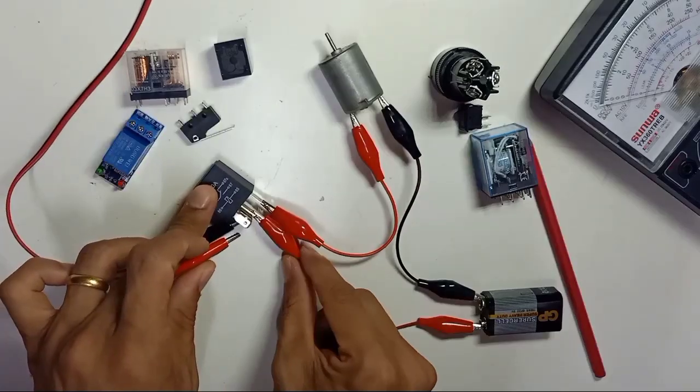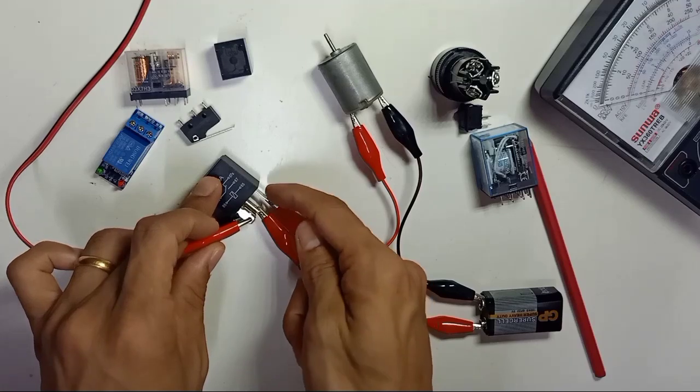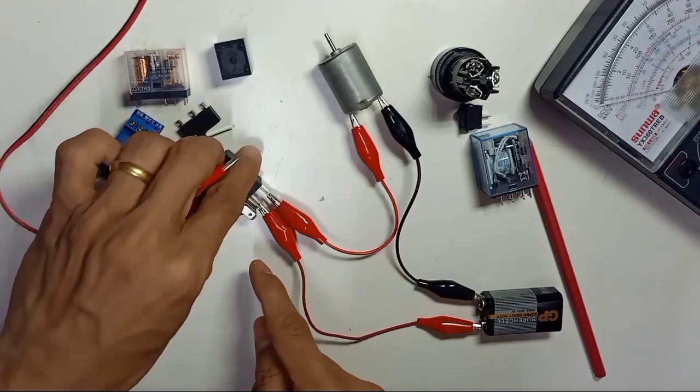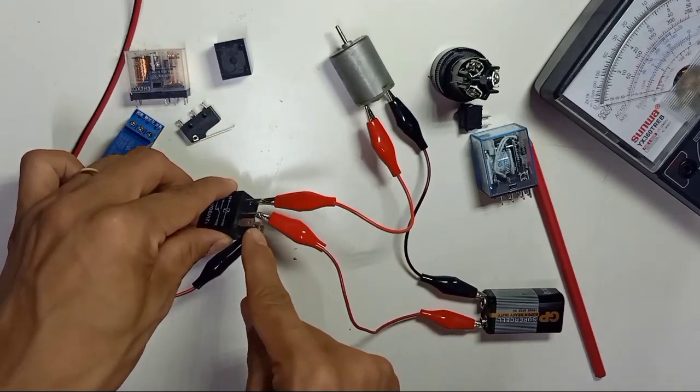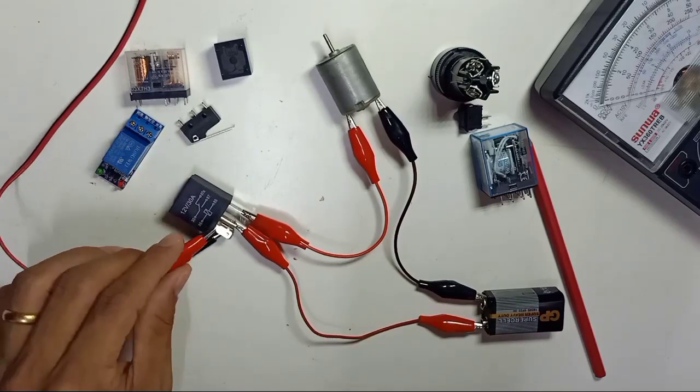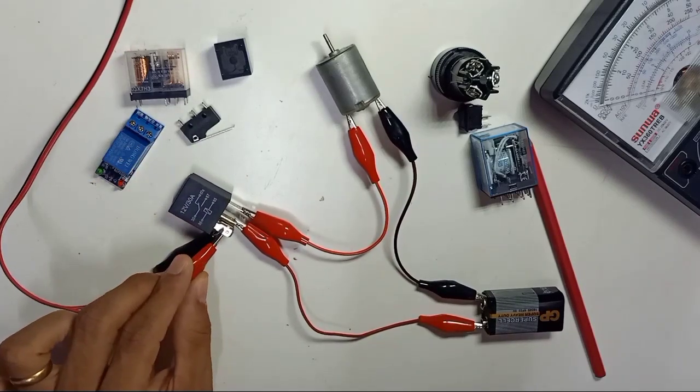The middle pin is common, this is normally open, and here this is normally closed. To run this motor, I need to give 12 volt.